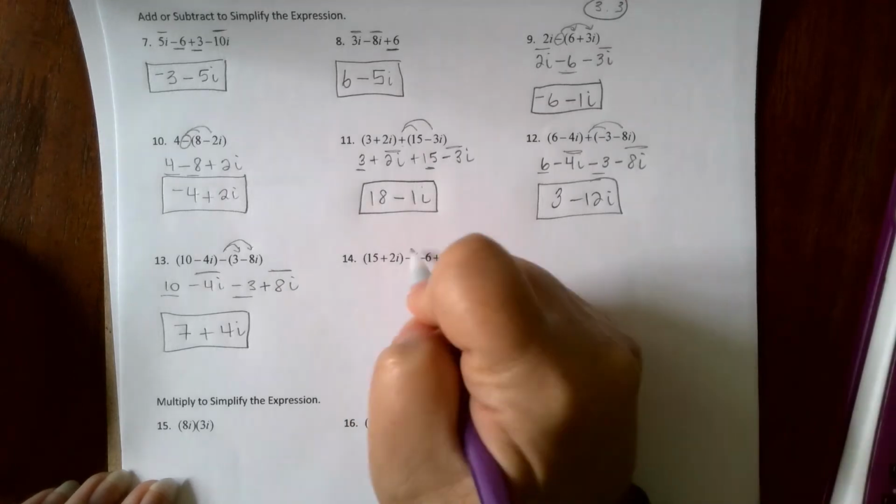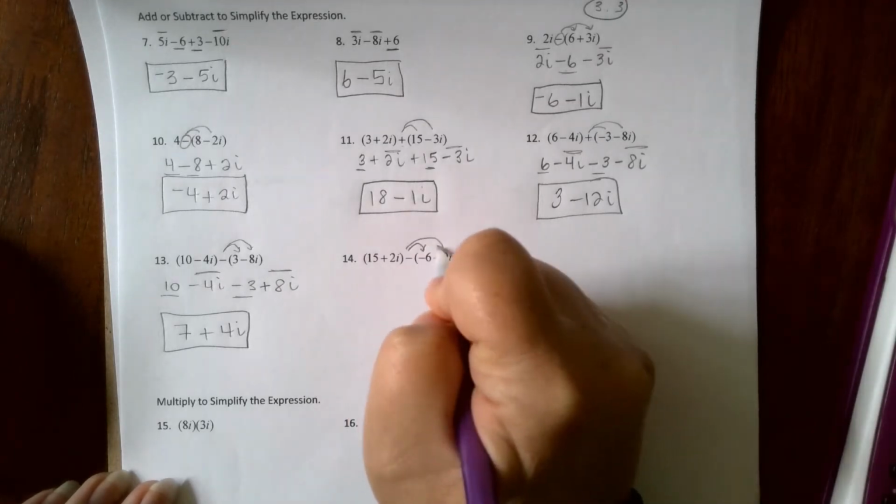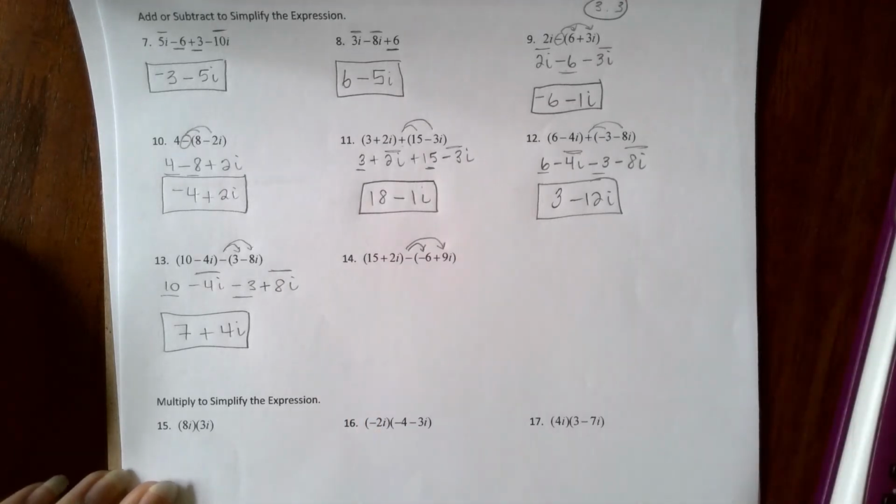Now you're going to do the same thing with 14. So if you want to hit pause, you can go ahead and give it a shot.